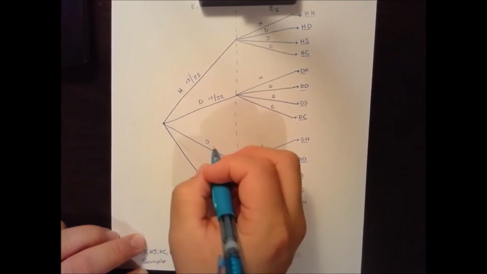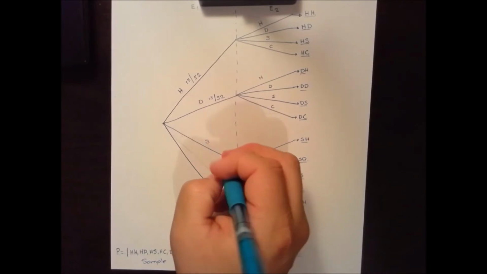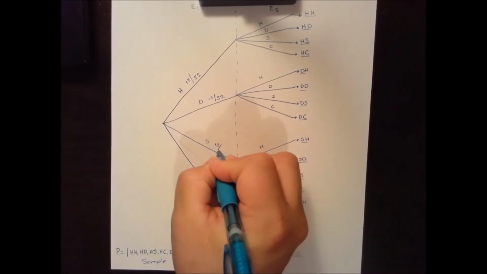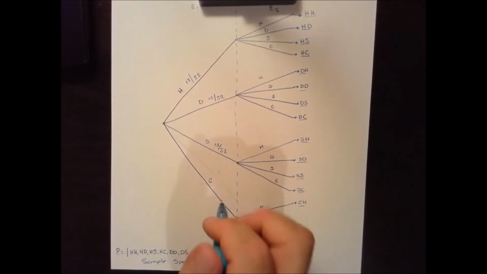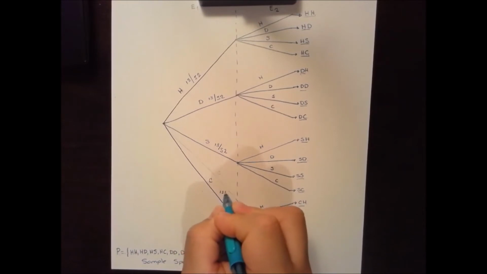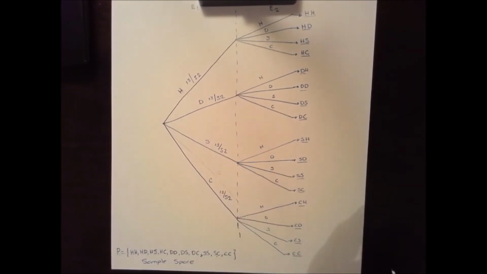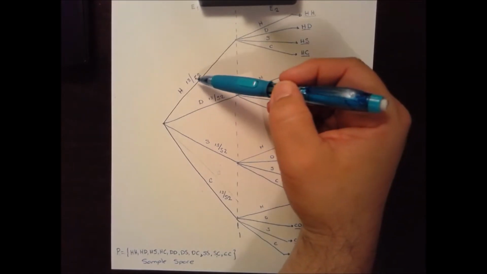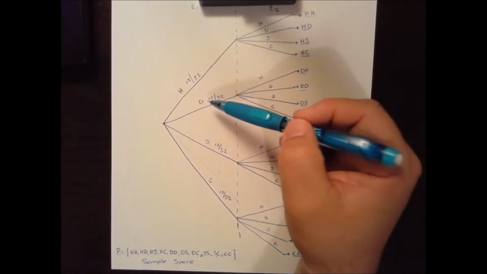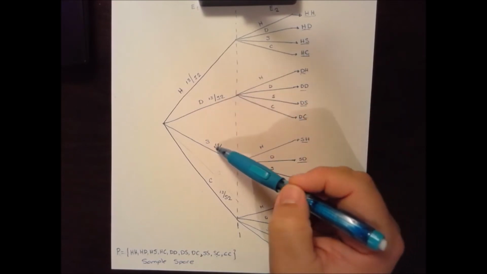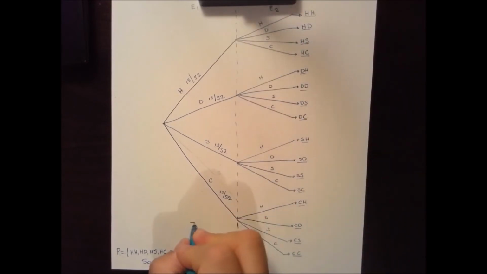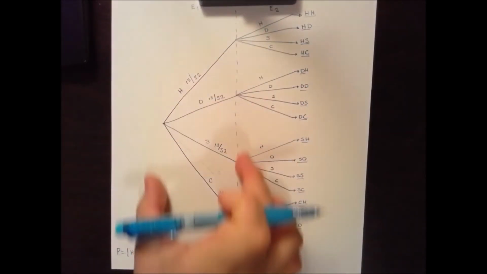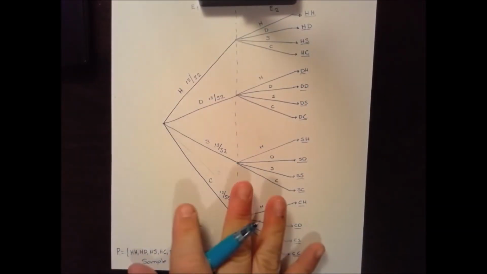Now here, how many spades am I going to have? I have 13 spades of 52. And how many clubs? I'm going to have 13 clubs of 52. Okay, if you add 13 over 52 plus 13 over 52 plus 13 over 52 plus 13 over 52, the summation is going to be 1. So it means that event number 1 is right in my tree diagram.